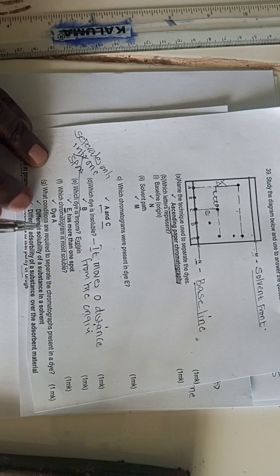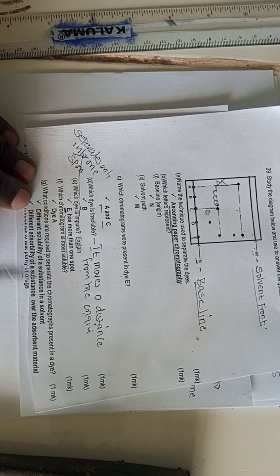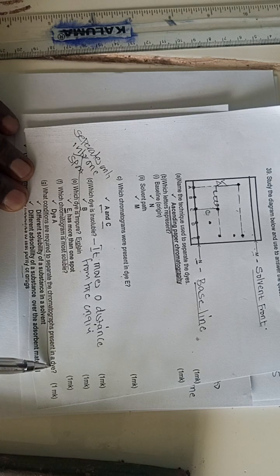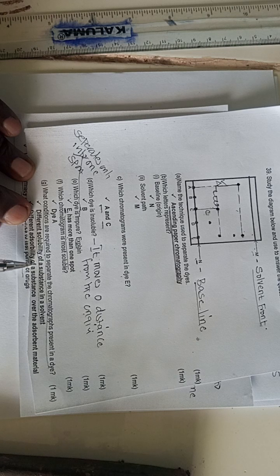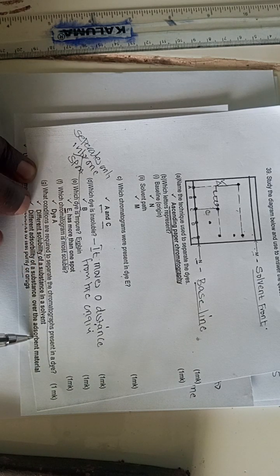What conditions are required to separate the chromatograms present in the dye? The conditions are different solubility of a substance in the solvent, then different adsorptibility of a substance on the adsorbent material.